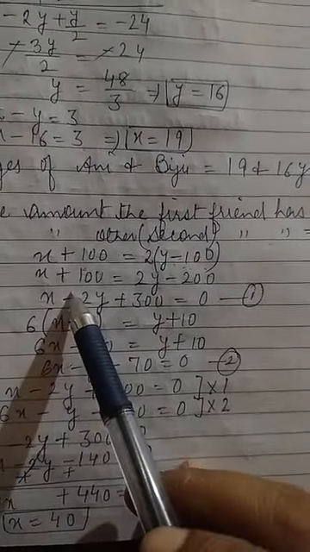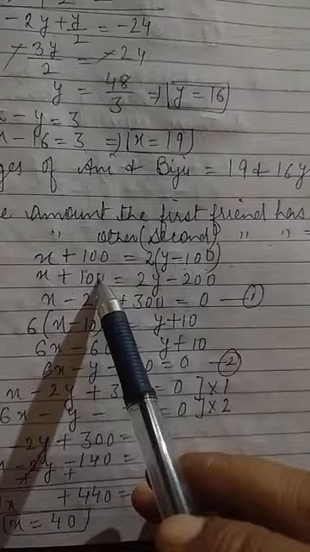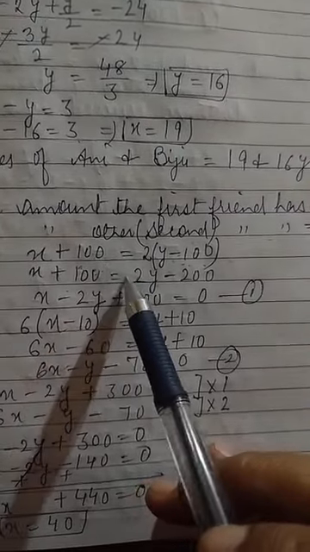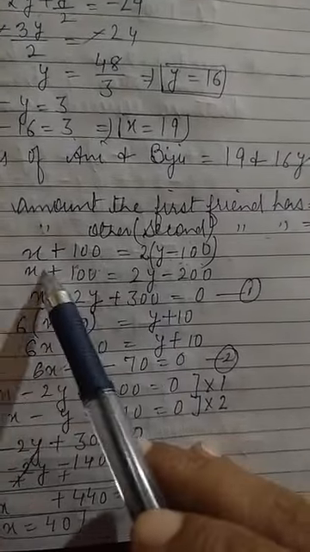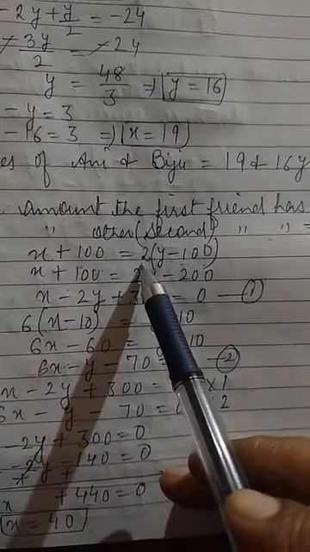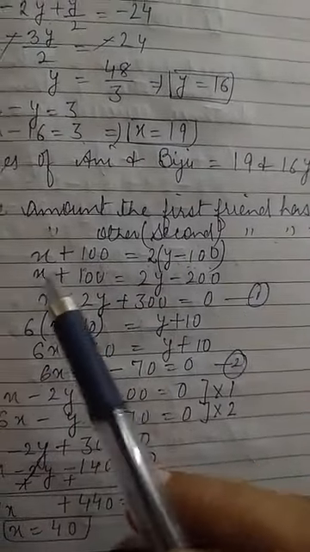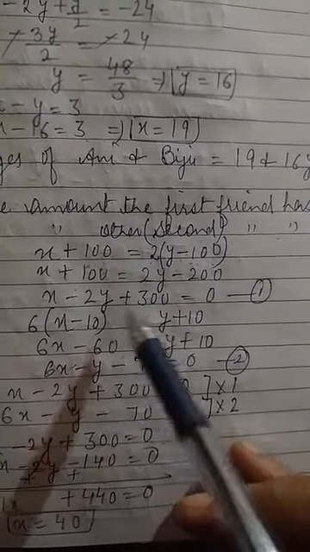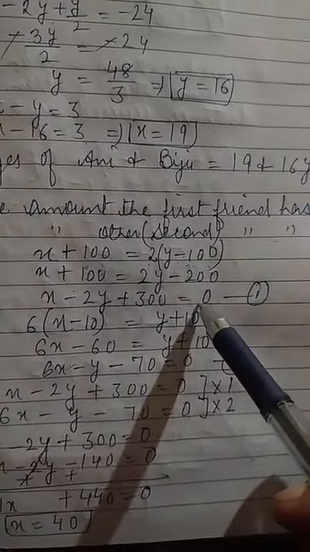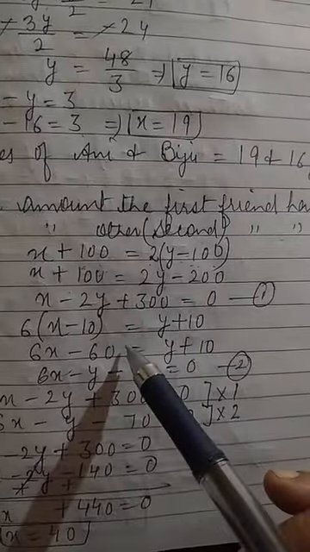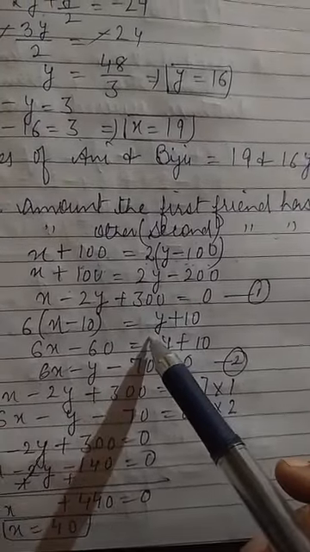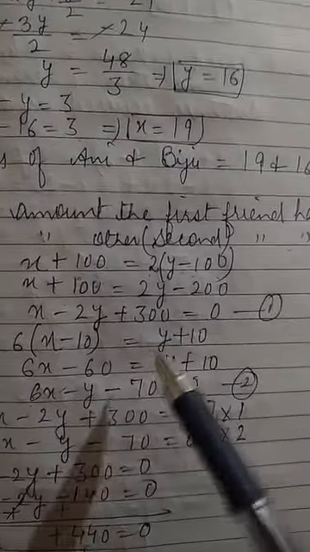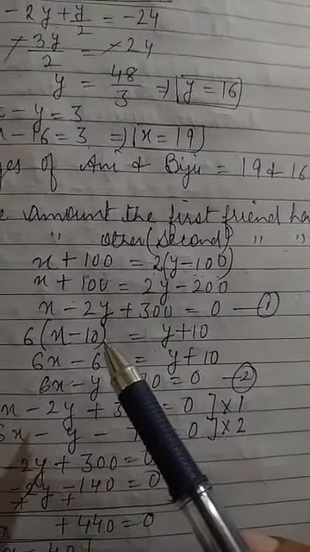But the first friend says give me 100 friend, then I will be twice as rich as you. So x plus 100 is equal to 2 times y minus 100. x plus 100 is equal to 2y minus 200. x minus 2y plus 300 is equal to 0. Now for the second case, the second friend says that give me 10 rupees.